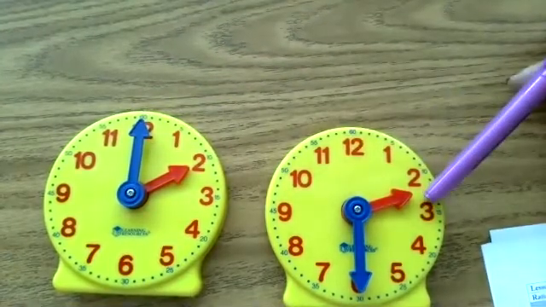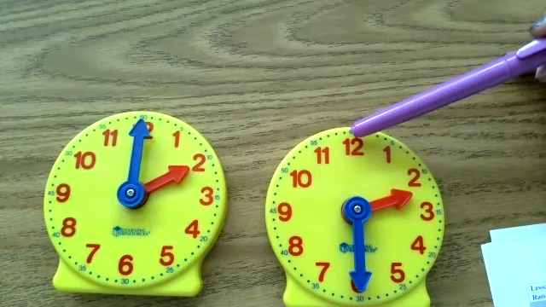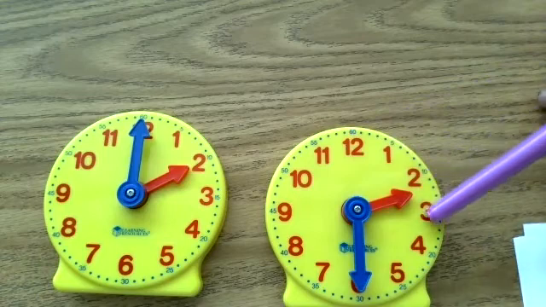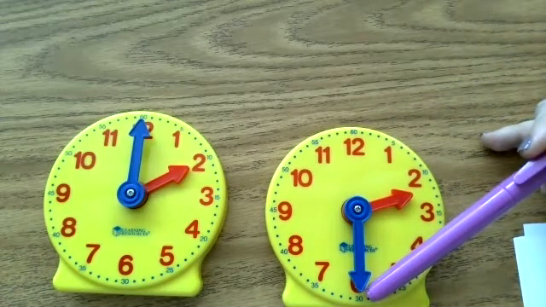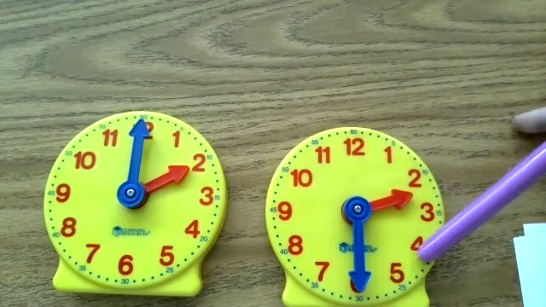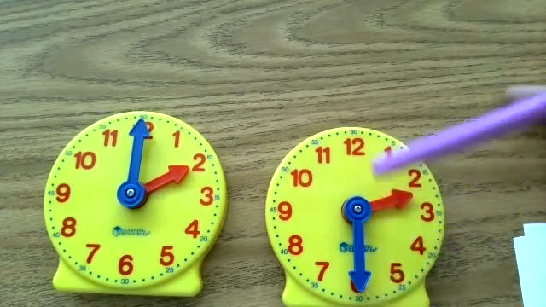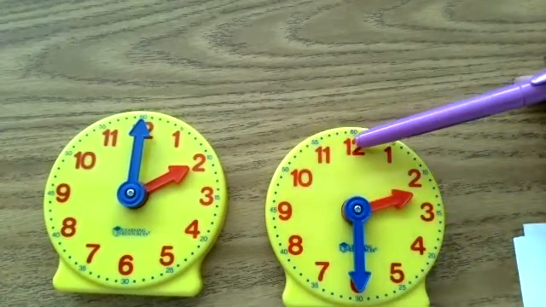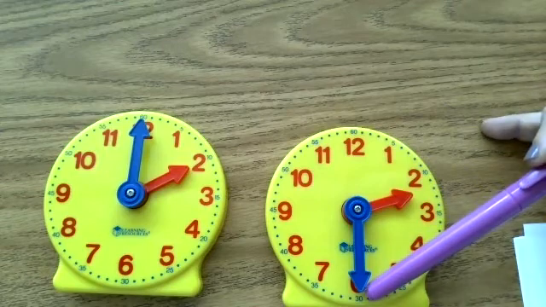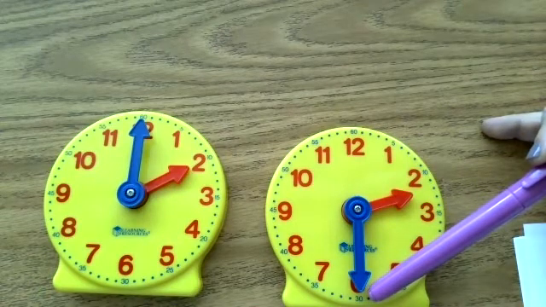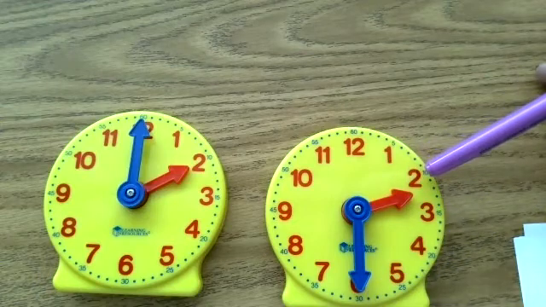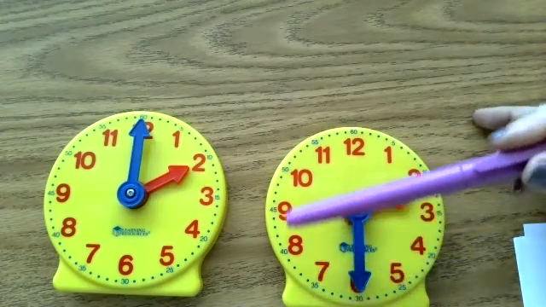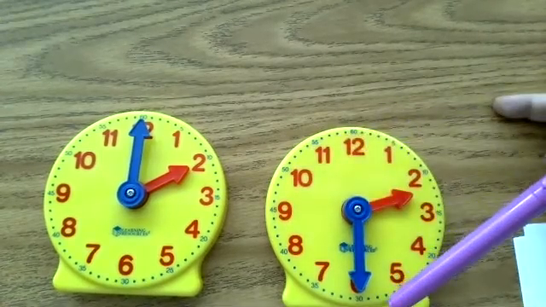But then when I go here, I notice that the minute hand has moved from the 12 all the way around to the bottom of the clock. So it's moved halfway around the whole clock. So if I know that one whole hour makes 60 minutes, if it goes halfway around, that's 30 minutes or halfway around the clock. So the way we would say this time is 2:30. Because an hour is 60 minutes, half of that would be 30 minutes.